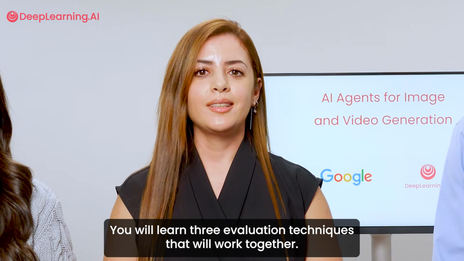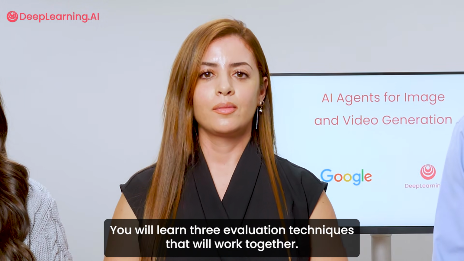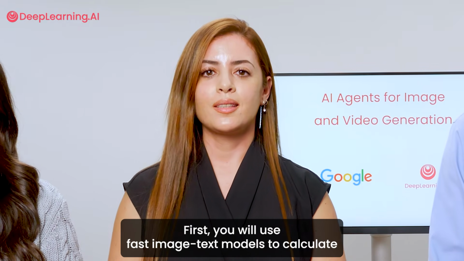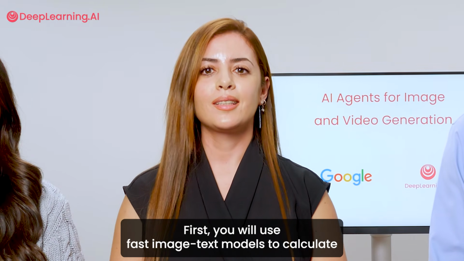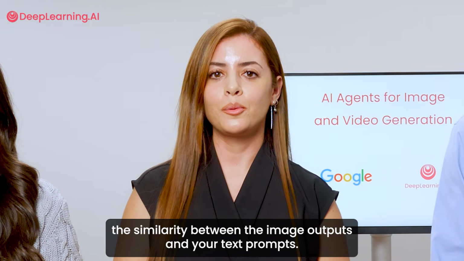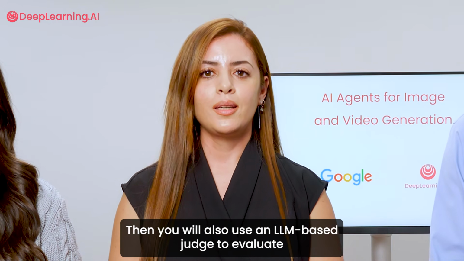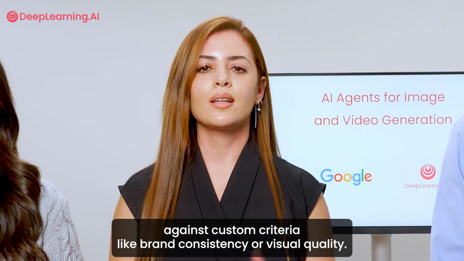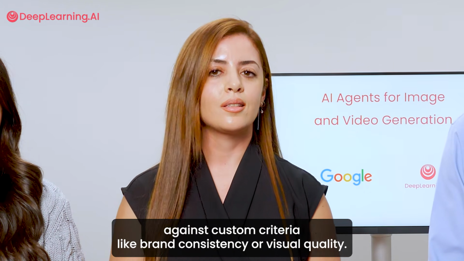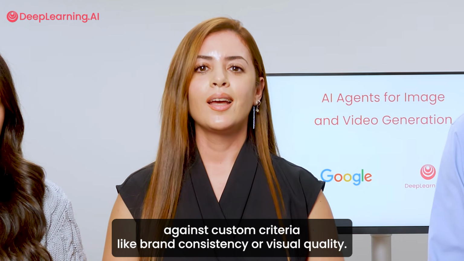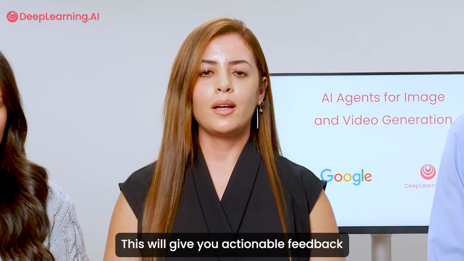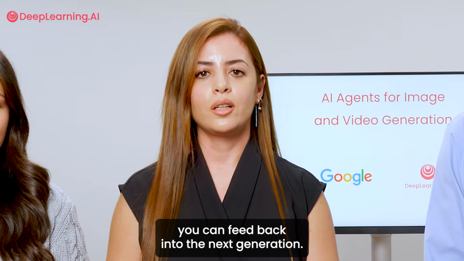That's right, Andrew. You will learn three evaluation techniques that will work together. First, you will use fast image-text models to calculate the similarity between the image output and your text prompt. Then you will also use an LLM-based judge to evaluate against custom criteria like brand consistency or visual quality. This will give you actionable feedback you can feed back into the next generation.